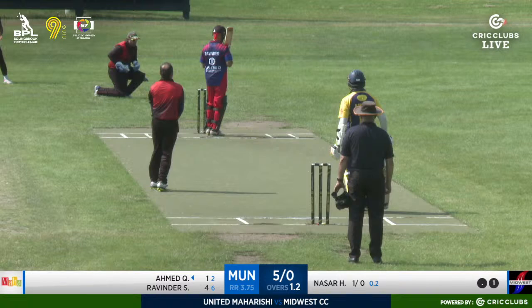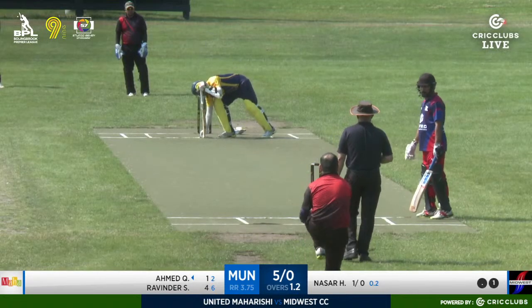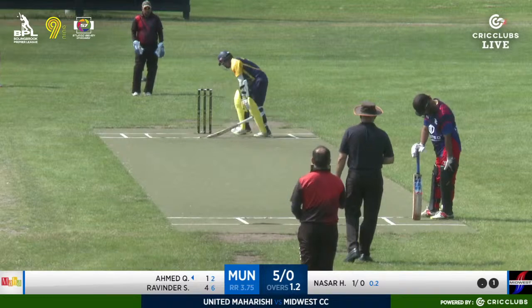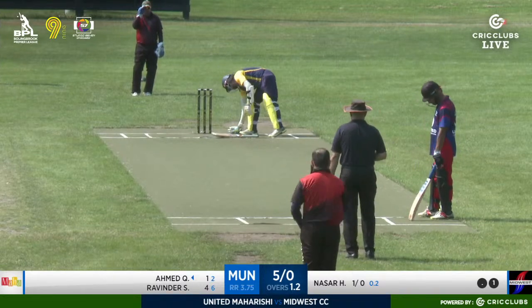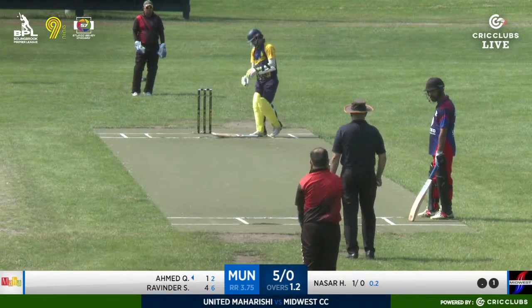If you can hear me, there was just a single taken there by Ravinder off the second volley over by Nasir, just dribbled out to the leg side. Shy at the stumps. Yeah, it was actually quite a good shy at the stumps. Knocked the stumps over, but quite safely home. And here we are back. Got the video glitch taken care of.